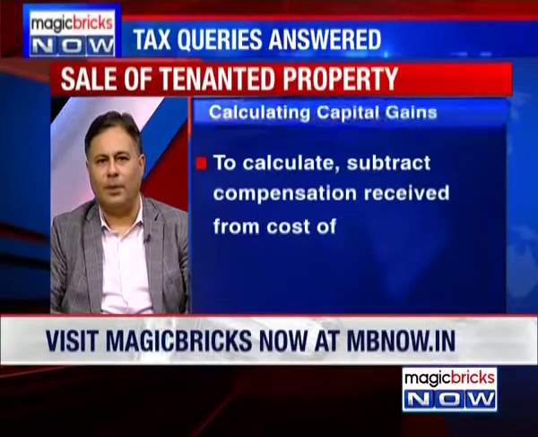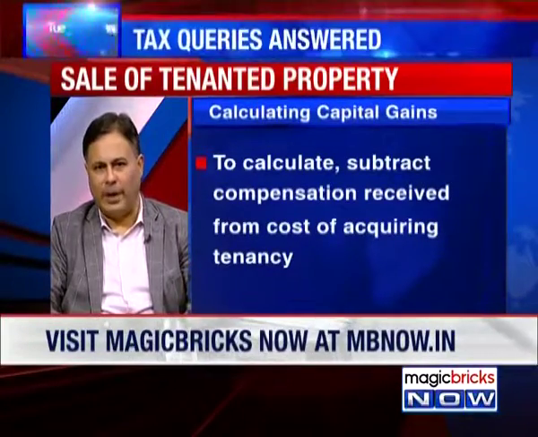So, there is a big difference there, and whatever is the amount you have received, if we assume that you spent nothing on acquiring those tenancy rights, they were self-acquired, then your cost is zero. So, which means that whatever money you have received for that, you would need to invest in a residential property within 2 years if you are buying one.